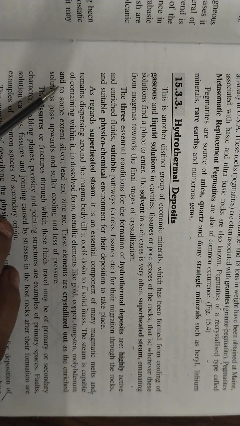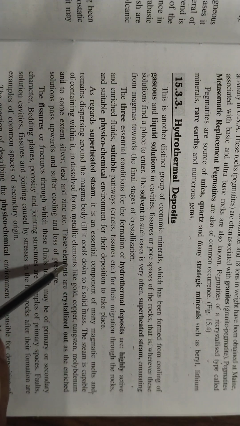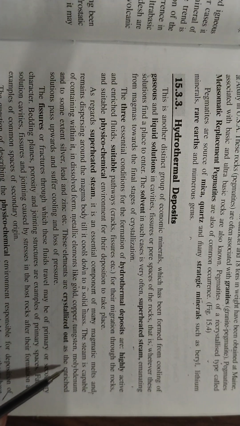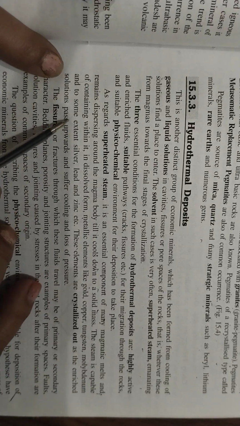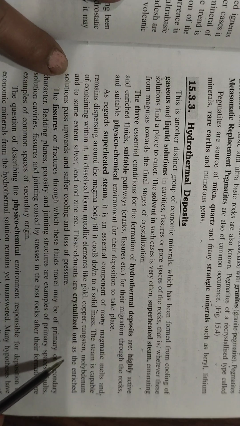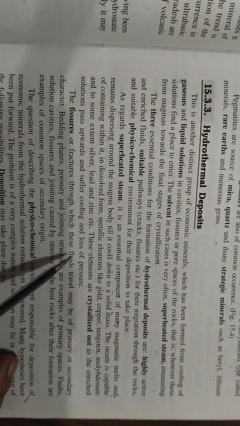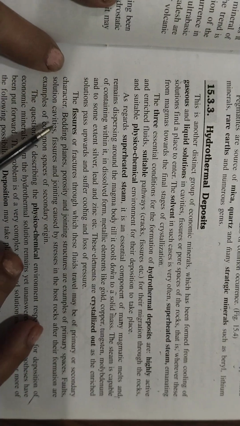The steam is capable of containing within it in dissolved forms metallic elements like gold, copper, tungsten, and molybdenum, and to some extent silver, lead, and zinc.